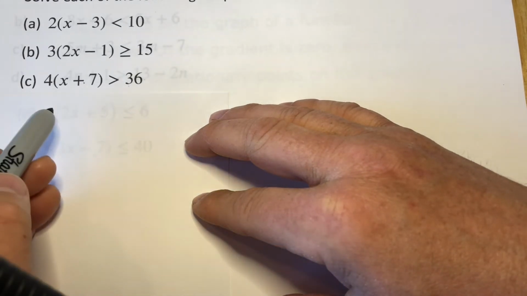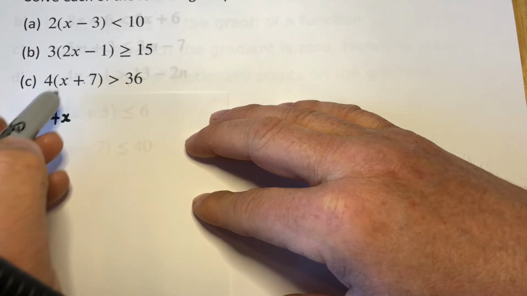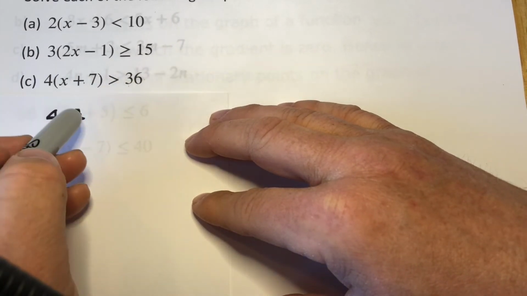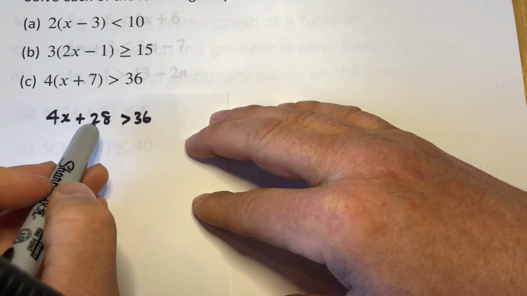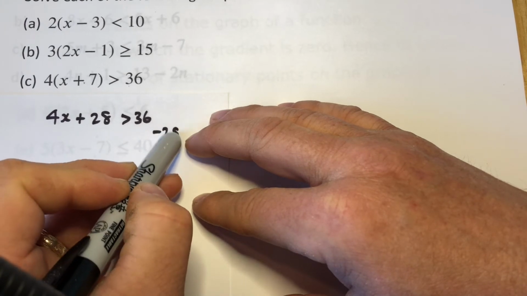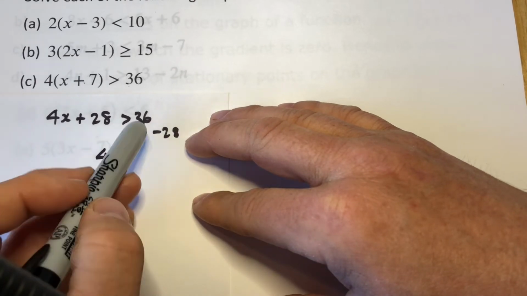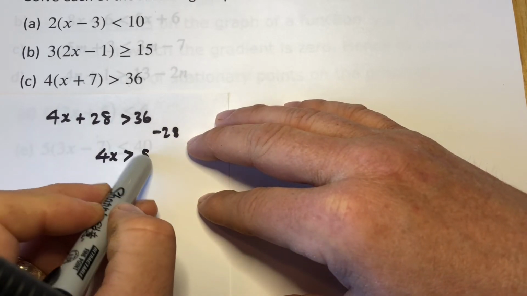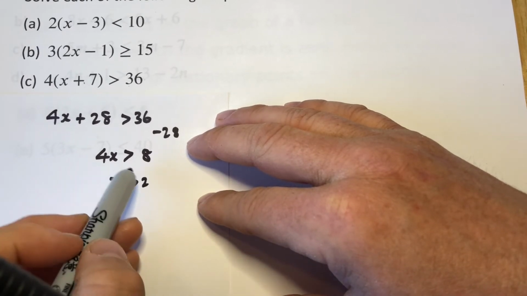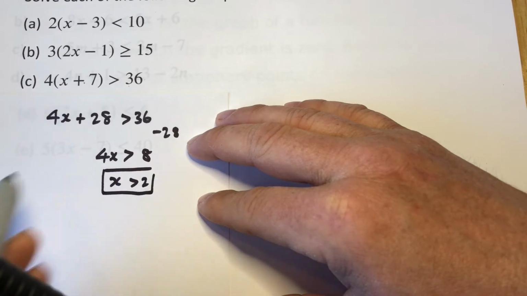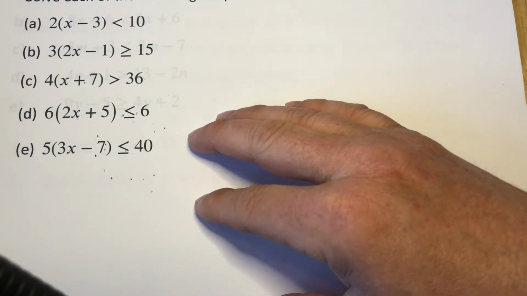So once again, remove the bracket. 4 times x is 4x. Plus sign this time. 4 times the 7 is 28. Is greater than 36. Take the 28 across the other side, becomes a take 28. So we've got 4x is greater than 36 take the 28, which is 8. So x is greater than 2 when you go through the 4 times table. Third one.